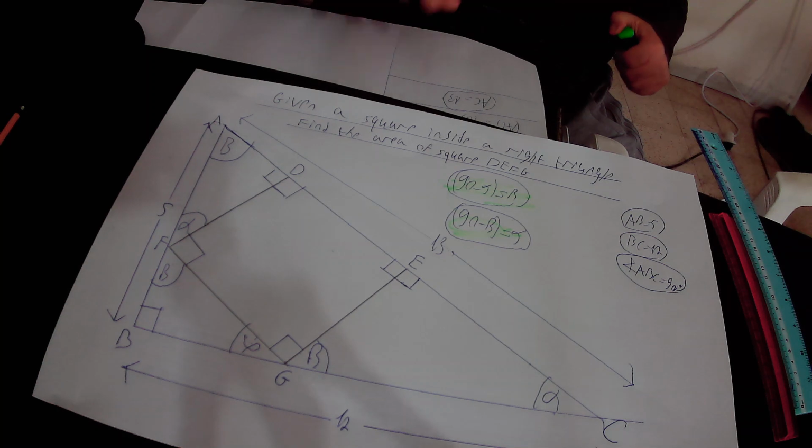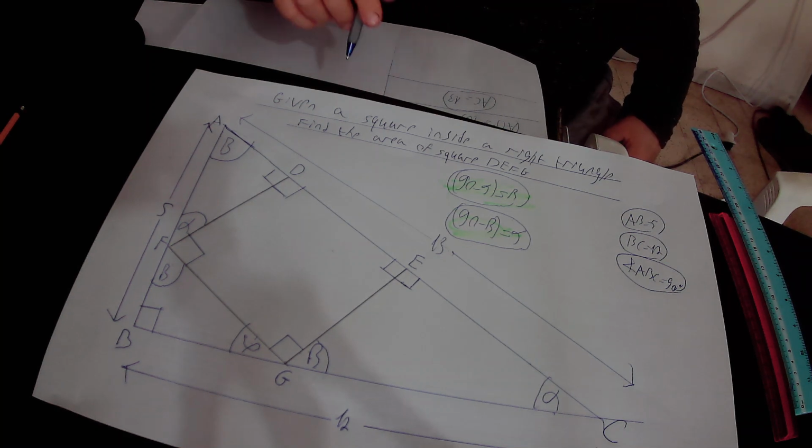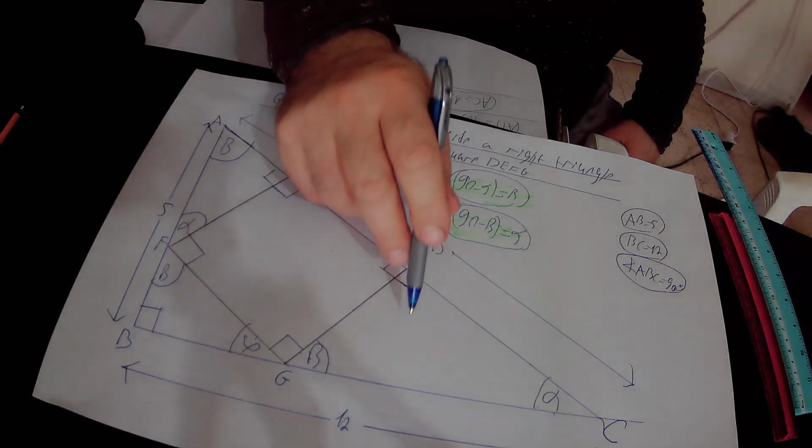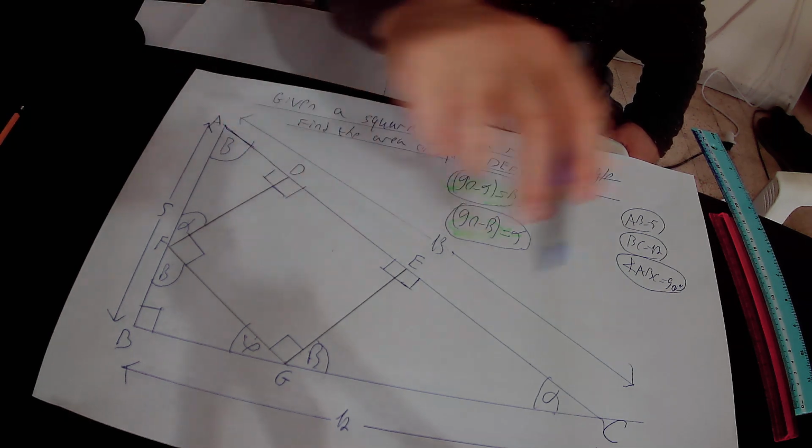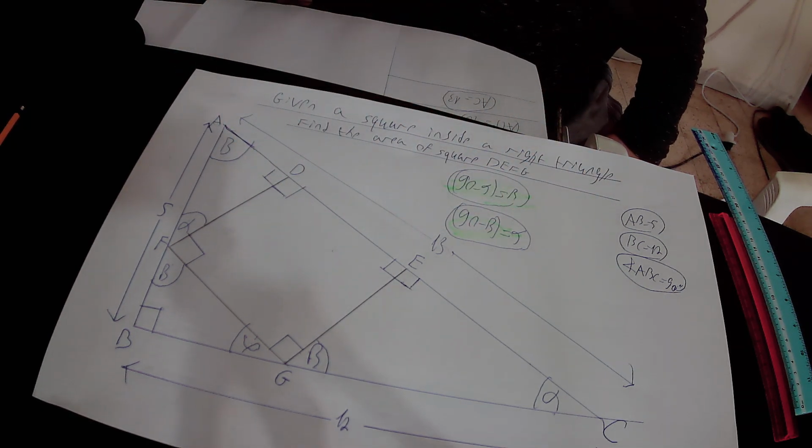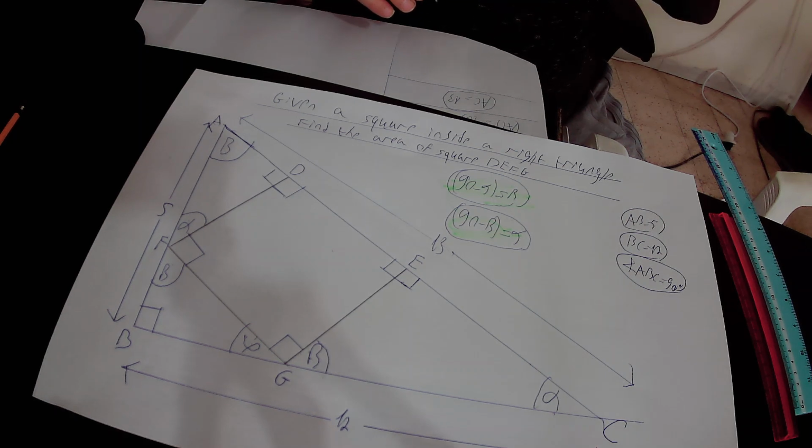So in the drawing we have in total 4 right triangles: 1, 2, 3, and the big right triangle, triangle ABC. In each of those 4 right triangles, the three angles are alpha, beta, and 90 degrees.